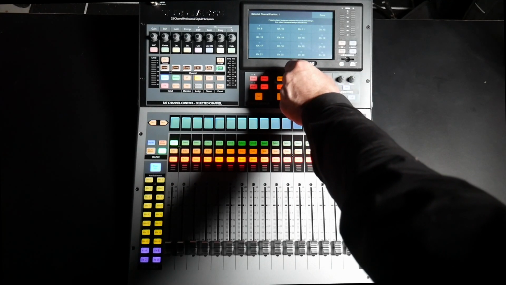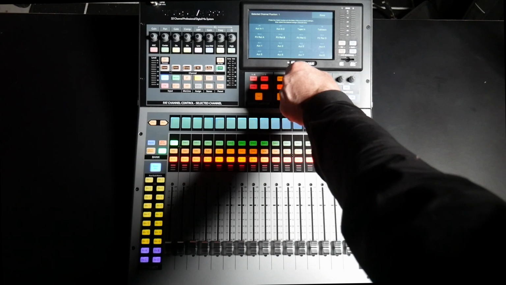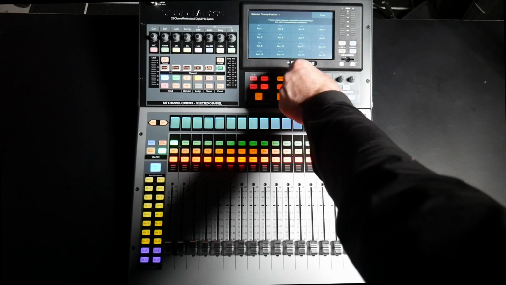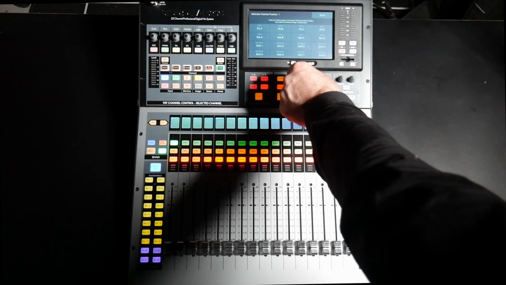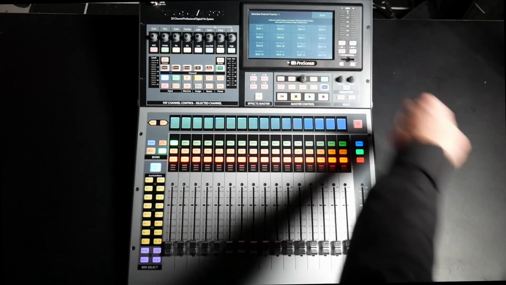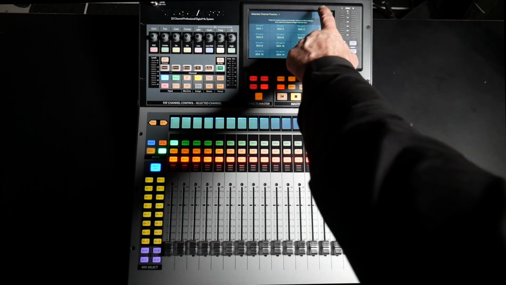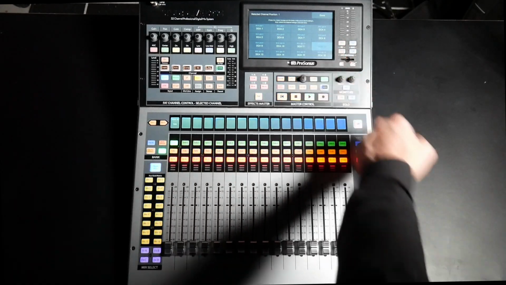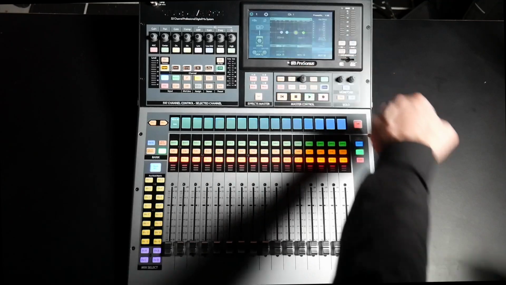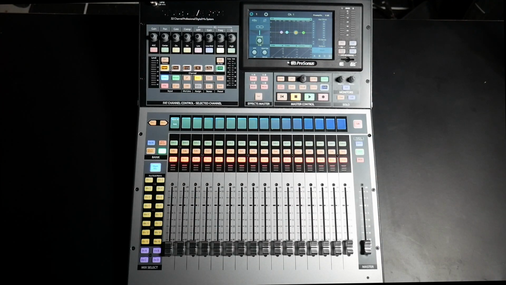And using the encoder below the screen, I can scroll through all of my options for auxiliary inputs, tape inputs, talkback channel, my effects returns, my auxiliaries, subgroups, and my DCA group masters. So a very flexible way to set up your own custom mix layer. If I select any of these options and press done, now you'll see the selected option populates the mixer channel.